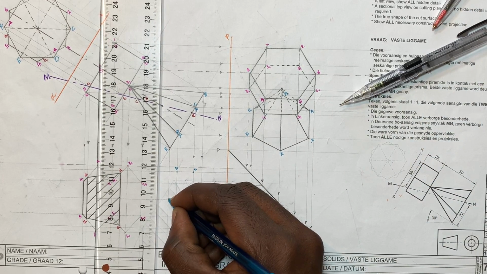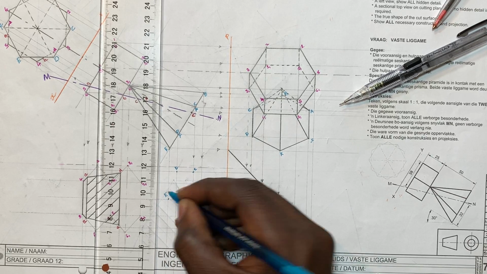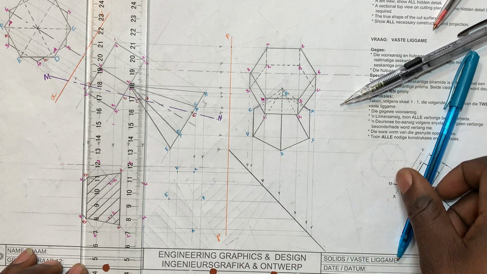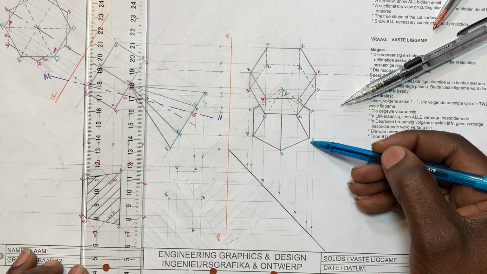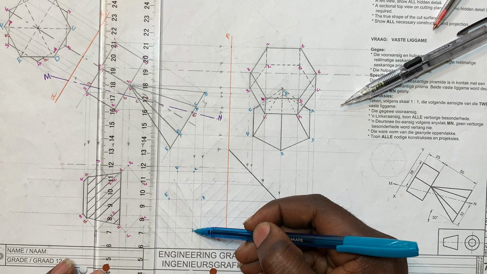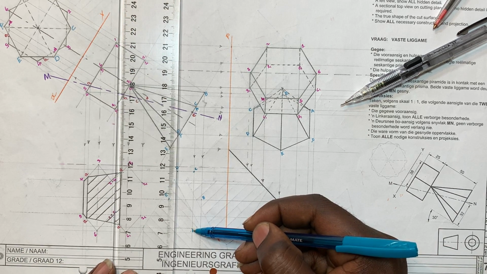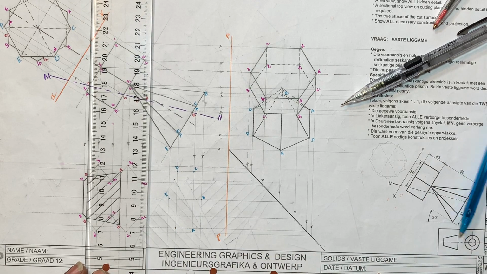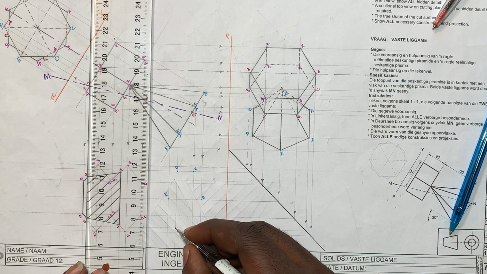So that's going to be a point E. After I've gotten the E, get your F. So F is in the same line with your A. That goes. Or in our front view, F is in the same line with D, which means I'm getting it right here. Understand? So right here.